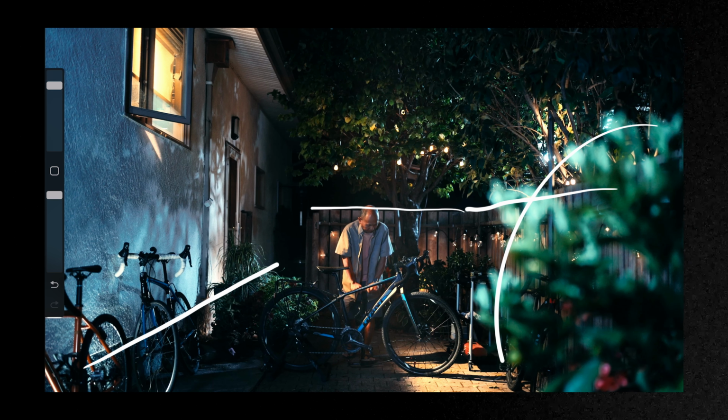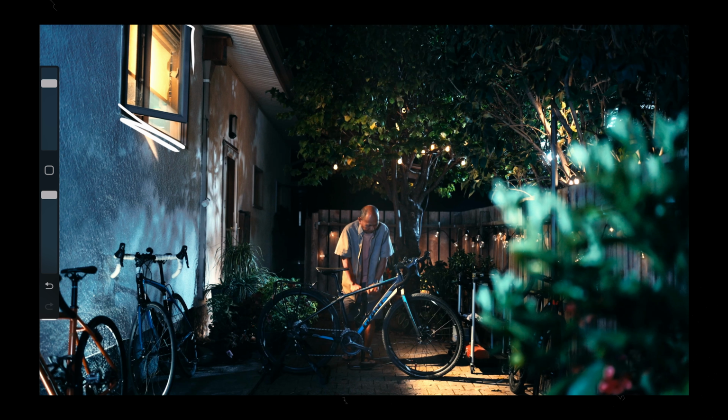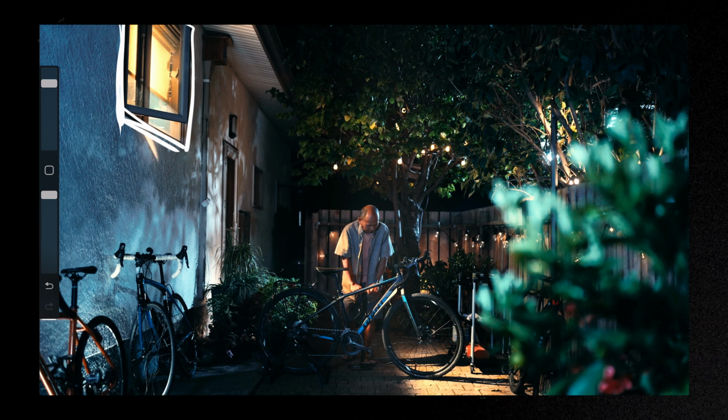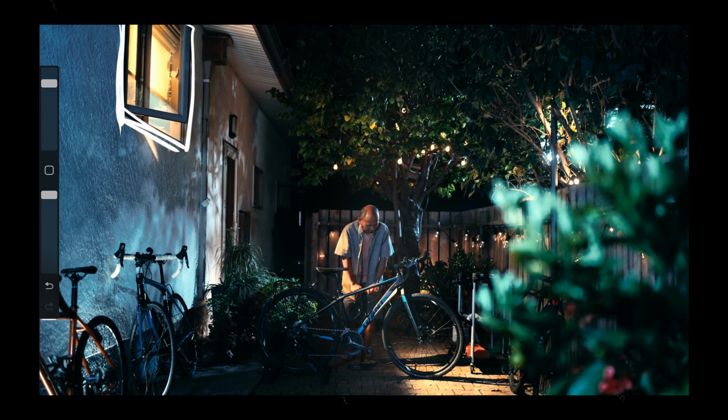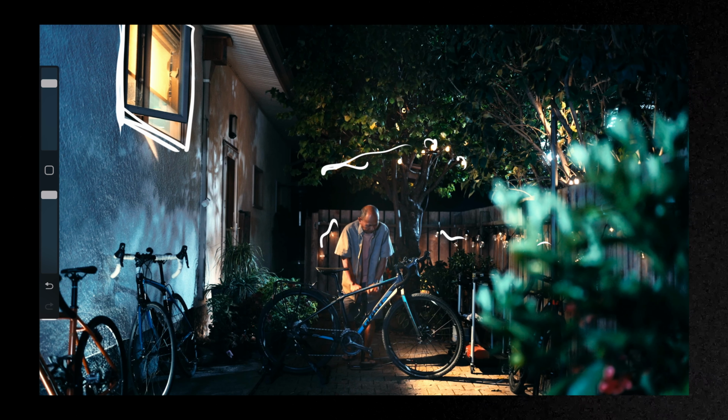The second thing is the lighting scenario. What do we have here? The main motivation light here is just a window, 100%. Also, we have some practicals lying around here and there, that's for sure nice.